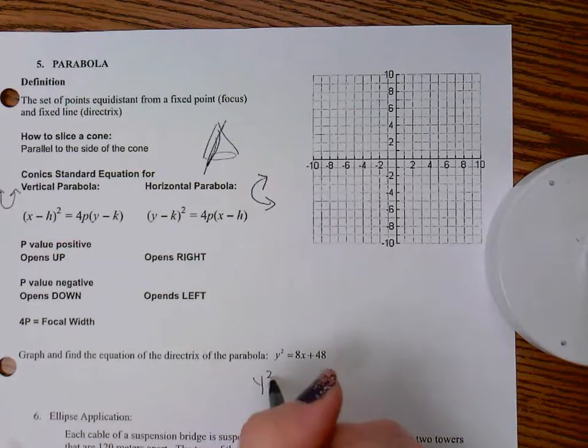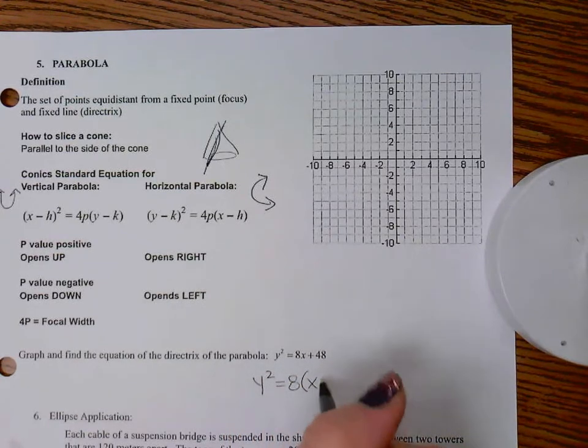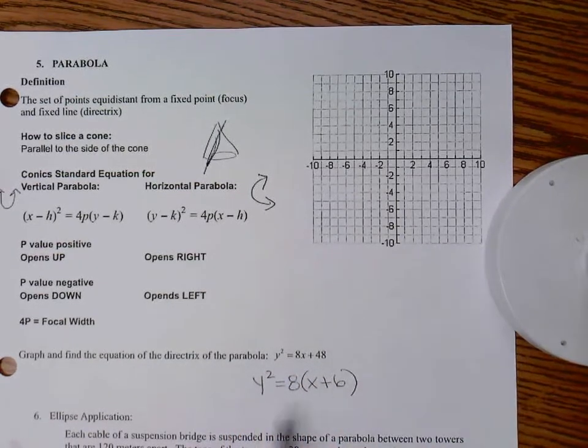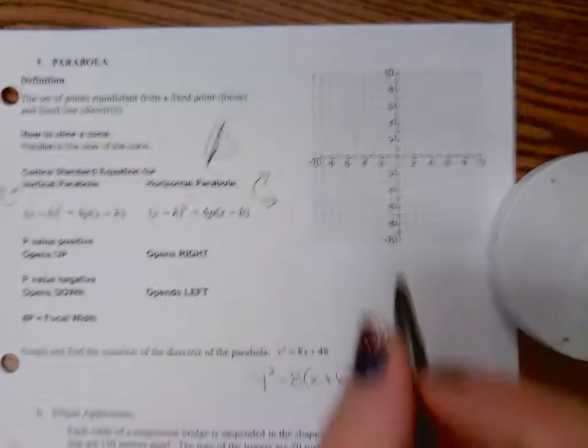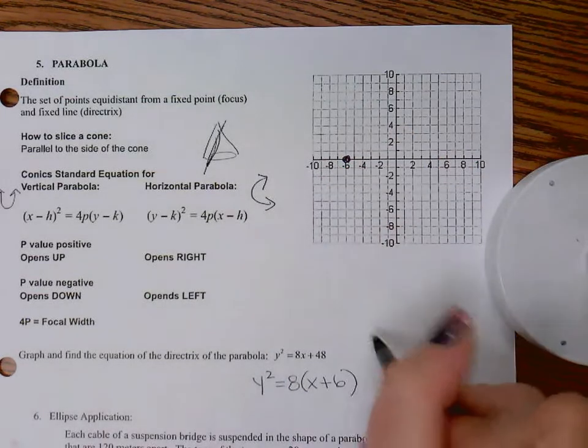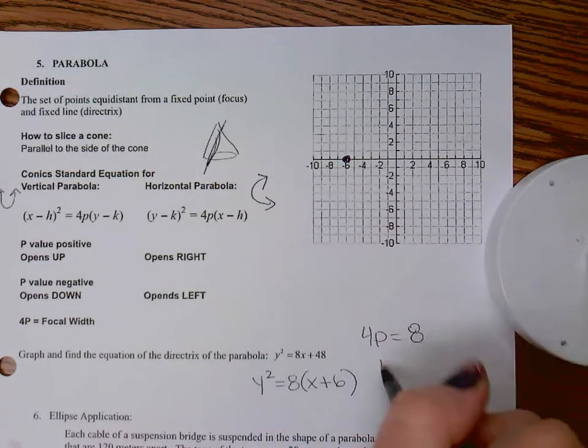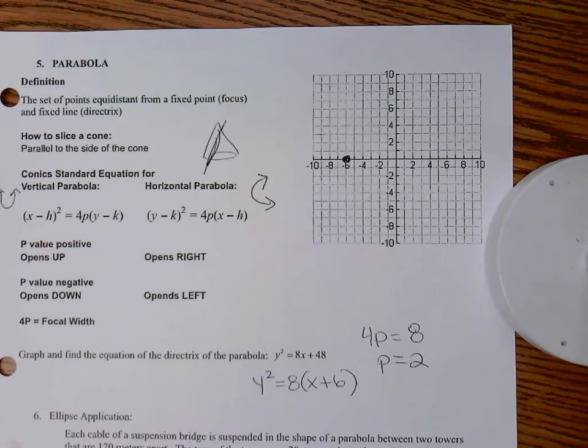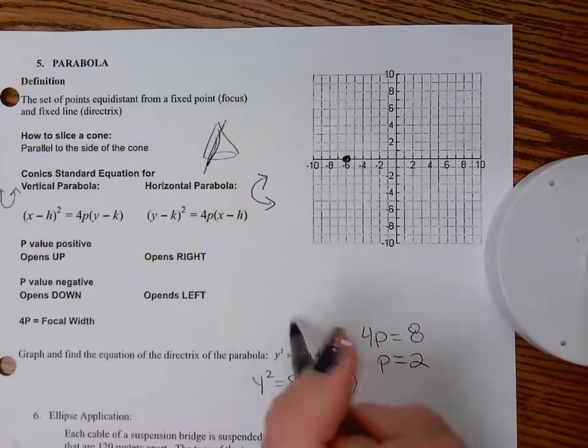First thing, we need to get this 8 out of there so that I can actually read where the vertex is. So 8 is the 4p value, and this looks like we're going left 6 for our vertex, comma 0. So I'm going to go left 6 and put my vertex. So now if the 4p value is 8, that tells me that the p value is just 2. This is a sideways parabola that's opening to the right.